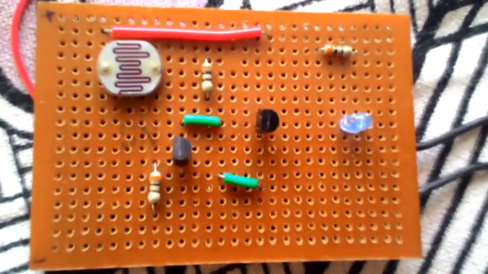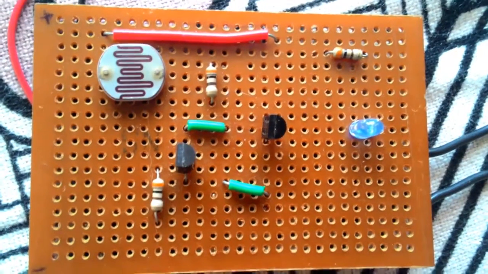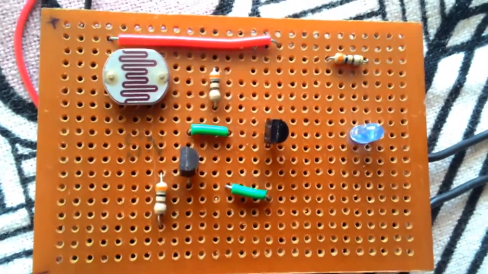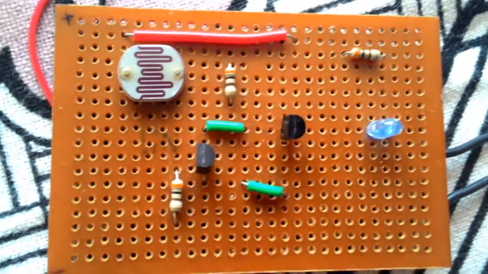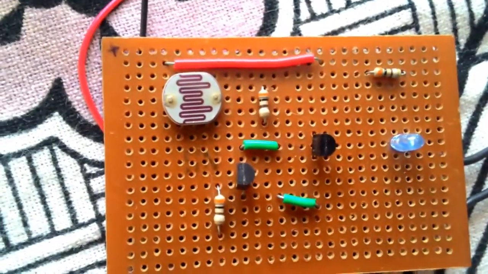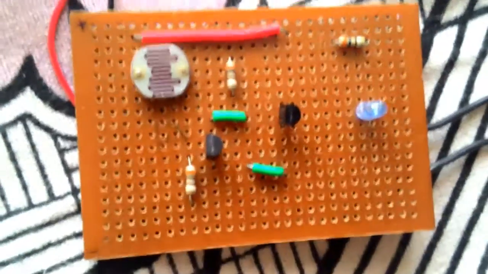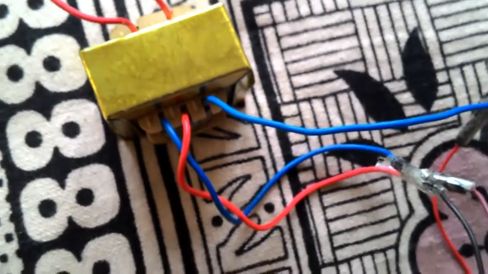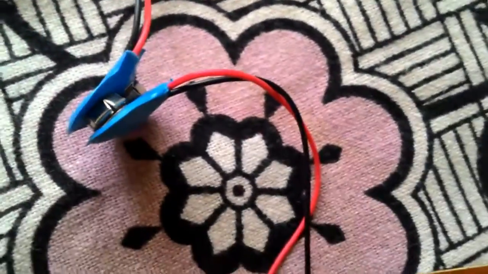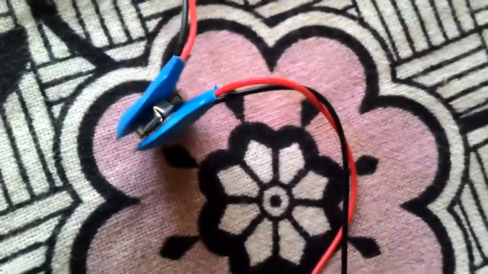After circuit design, we can insert the components on a PCB. If we are interested in this project, we can solder it on a PCB. For the input of this circuit, I have no battery, so we connect one transformer. The output of the transformer is 12 volts, so we connect it to a rectifier. The output of the rectifier is 9 volts. See, this is the battery clip. For this circuit we give a 9 volt supply.